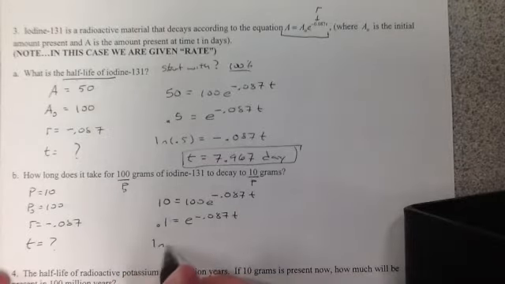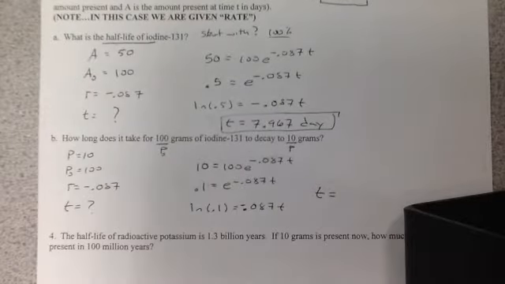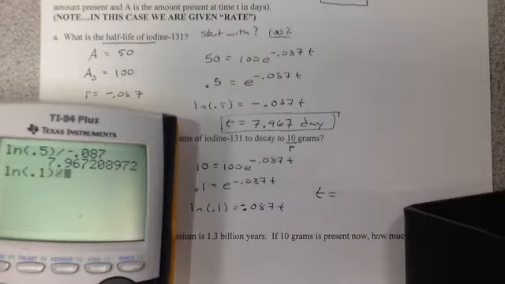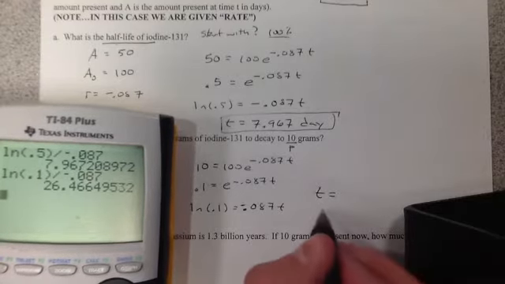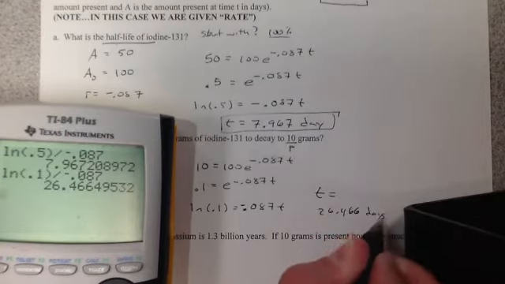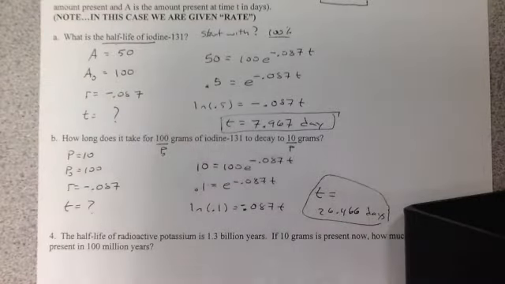Take a second, get a calculator. We get the natural log of 0.1 equals negative 0.087 t. Yep, forgot my negative. And I divide. That's all. I just divide. Let's take a calculator. I'm going to take the natural log of 0.1, divide that by negative 0.087. And we get about 26.466 days. So it'll take about 26 days to get down to 10 grams.